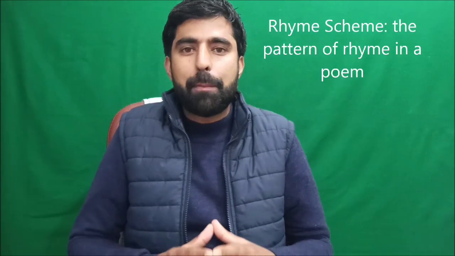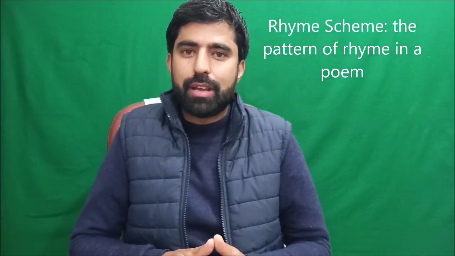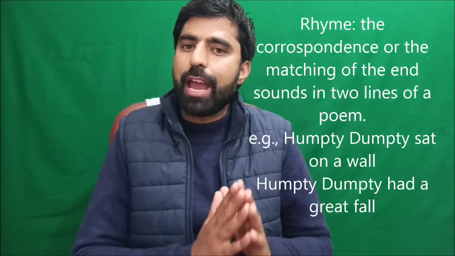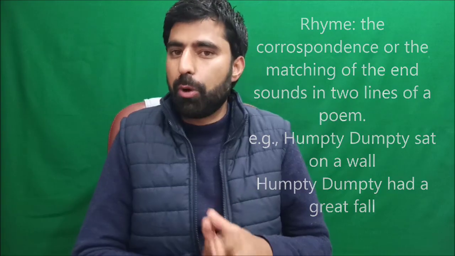Now about the form of the poem. This poem has been written in 4 stanzas. Each stanza has 5 lines. The rhyme scheme of the poem is A, B, A, B, A. The rhyme scheme of a poem is the pattern or scheme of rhyme, and rhyme in turn is the correspondence or matching of the end sounds in 2 lines of a poem.